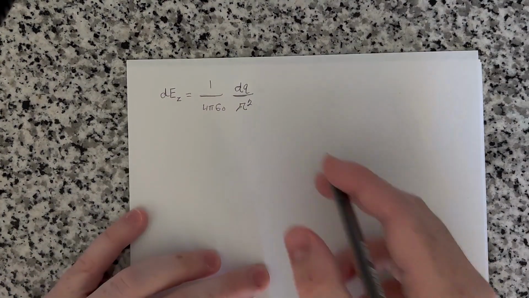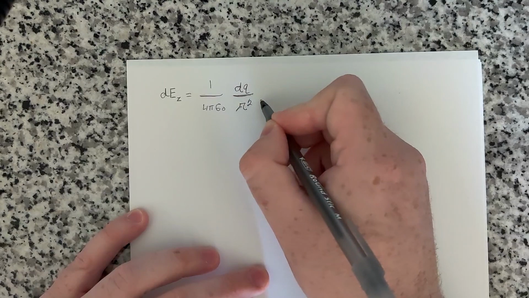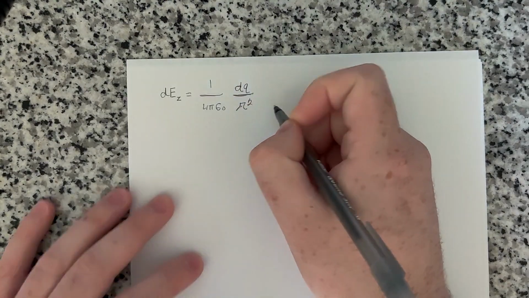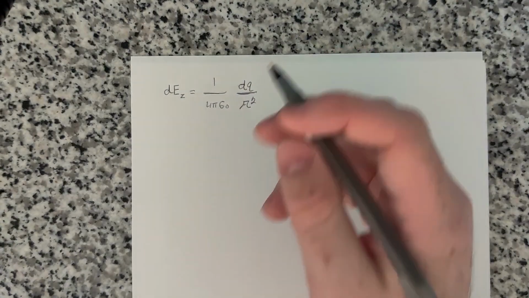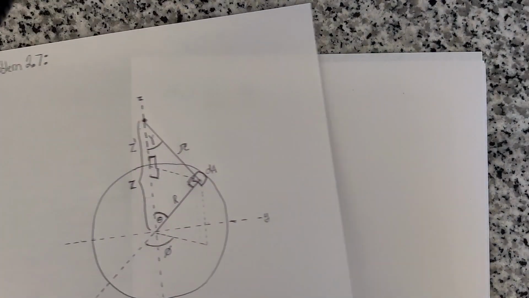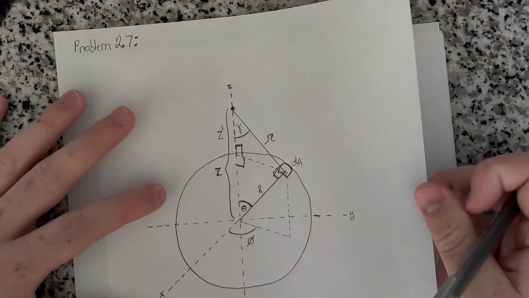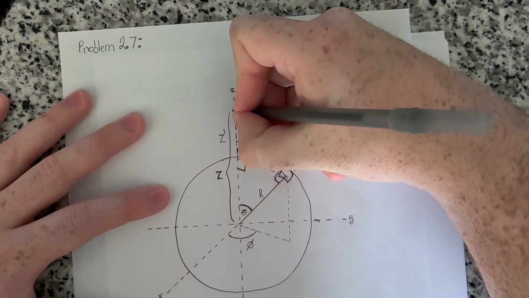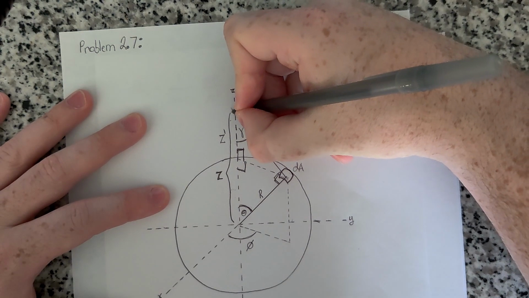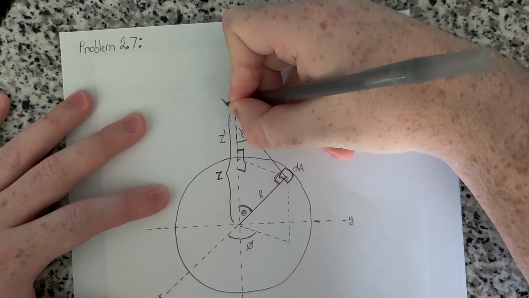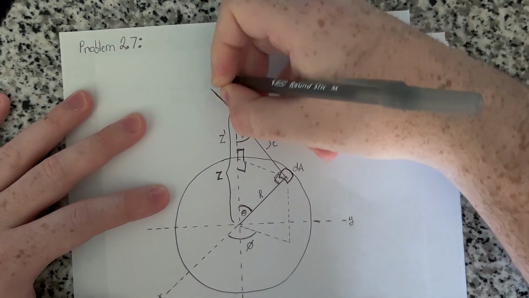And since we're trying to find the z component, we need to multiply by the cosine of one of our angles. And let me show you which angle it would be. So if I were to draw out this field, this piece of charge produces an electric field in this direction, as we said. Let me draw it out here.